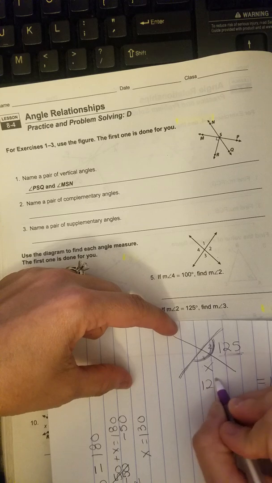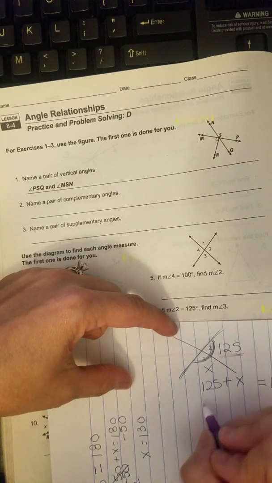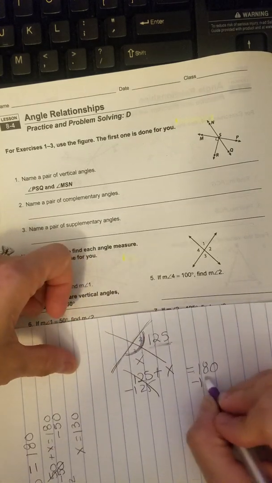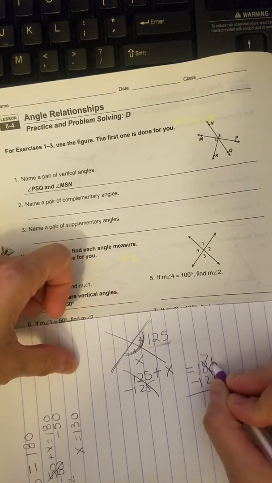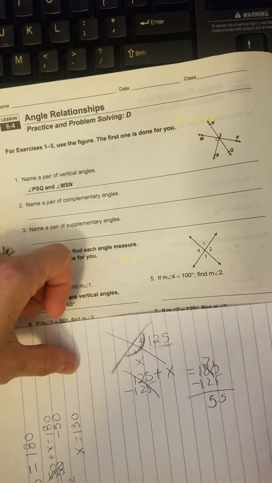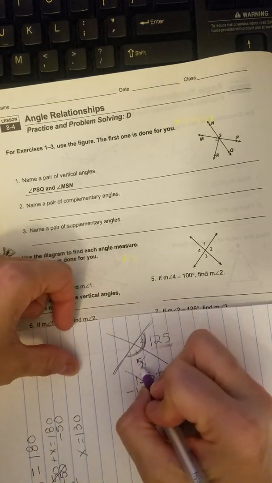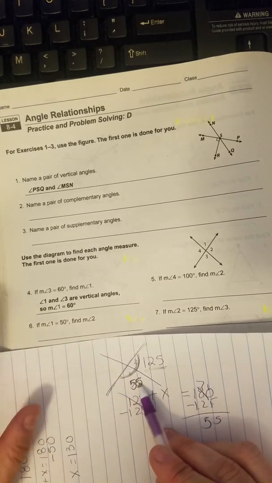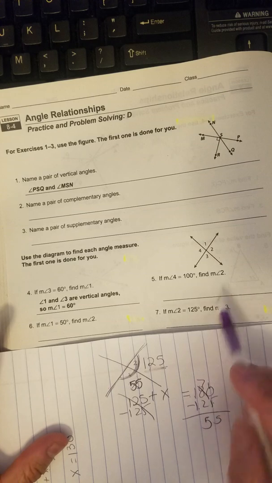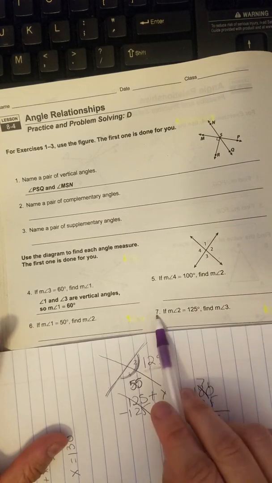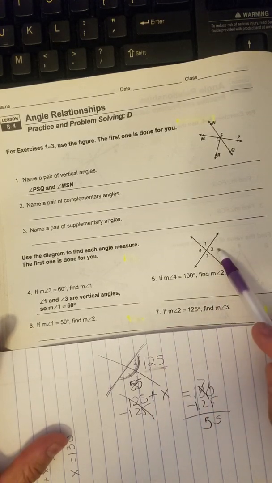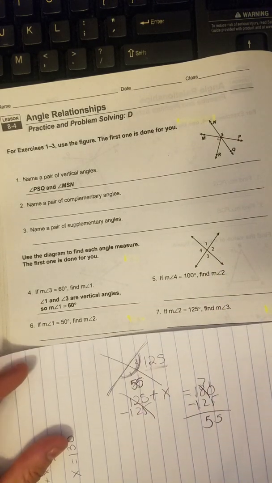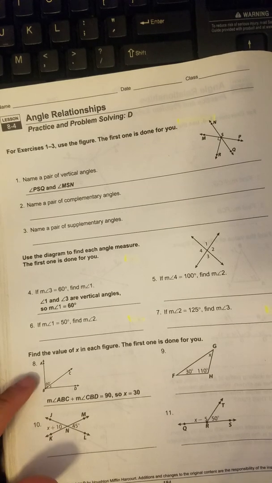So you can say 125 plus x equals 180, minus 125. You've all gotten pretty good at that. Minus 125. 10 minus 5 is 5. 55. Okay? And then you check your work. Let's see. 125 plus 55. Does that equal 180? Yes, it does. So that is correct. So, again, number 7. If angle 2 is 125, then 3 is 55. Okay? All right, let's look at number 8.